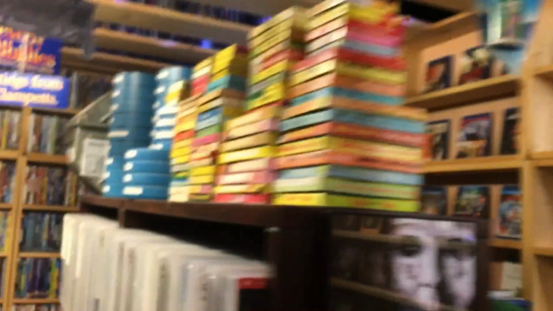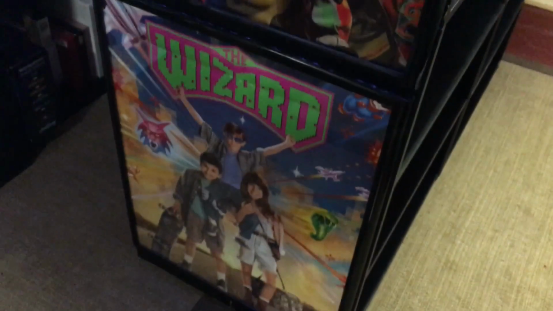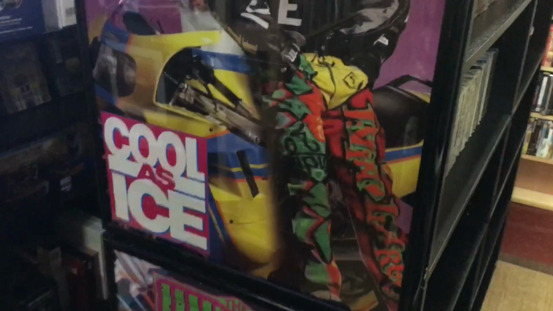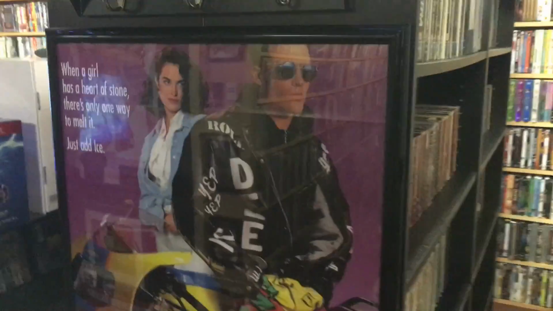All right, let's see what else we got. Okay, so some posters over here. Cool as Ice, and also The Wizard. These were full-size posters. Unfortunately, I did have to cut them to fit these frames. It is what it is, though, but I think it looked pretty good.